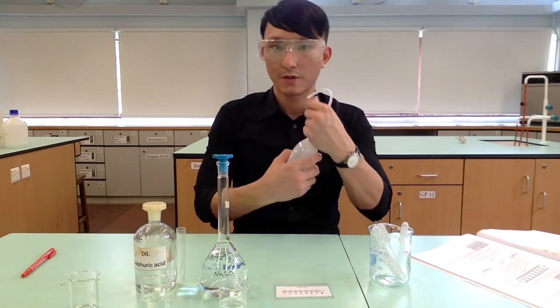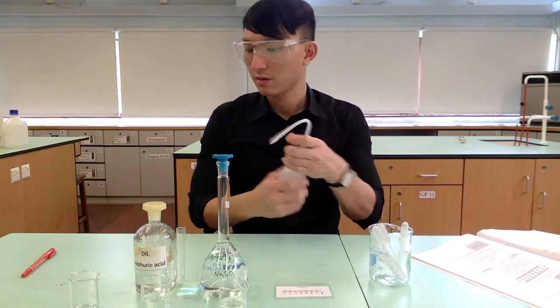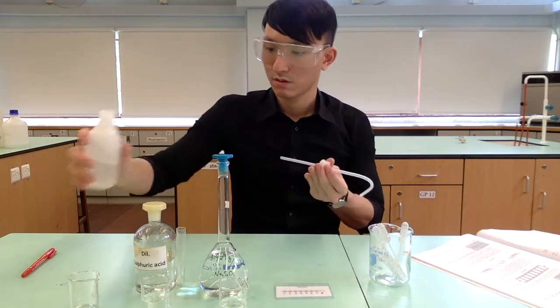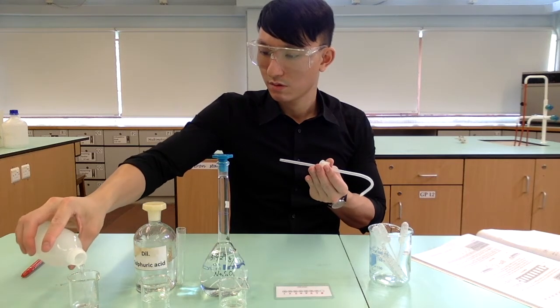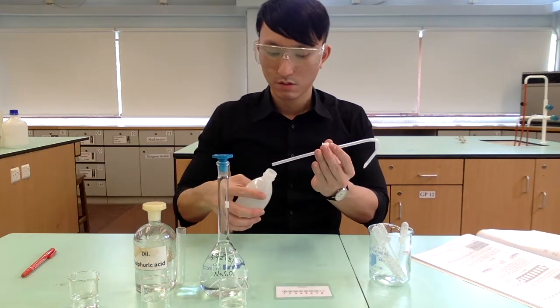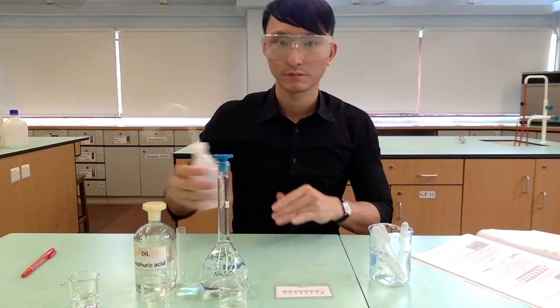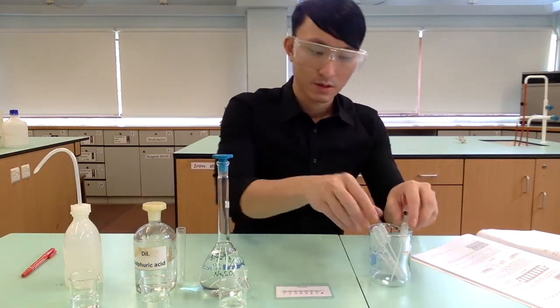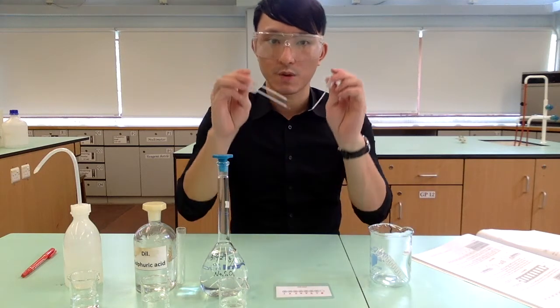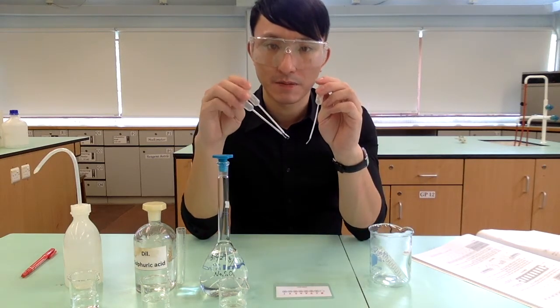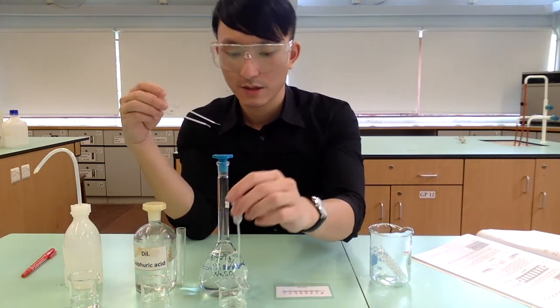And lastly, we have the distilled water. To the three solutions, we will add a micro-tip plastic pipette.